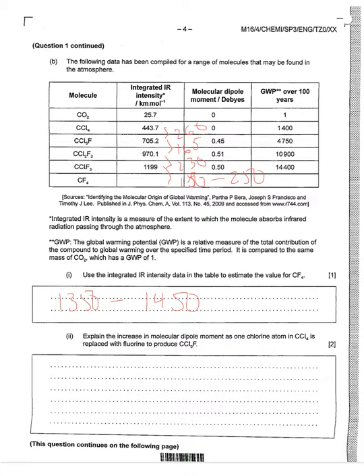And then 2 says, explain the increase in molecular dipole moment as one chlorine atom is replaced with fluorine to produce CCl3F. And in fact, we see a slight increase when the second fluorine comes on and then a slight decrease with the third one. And what's happening is I have a tetrahedral molecule that originally had 4 chlorines on it. And with 4 chlorines, even though there's polar bonds, the tetrahedral symmetrical arrangement allows for the negative charge to be surrounding the positive carbon. And so there's no net dipole.